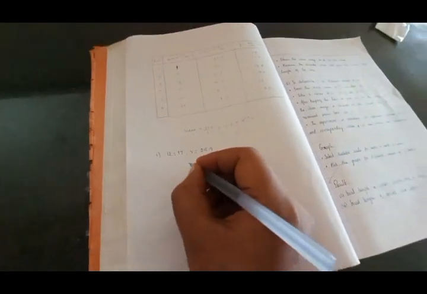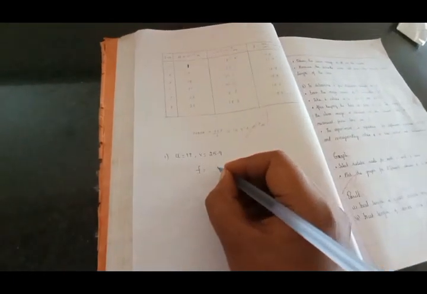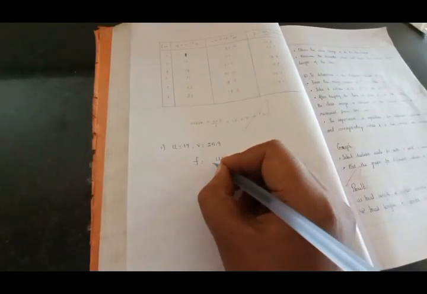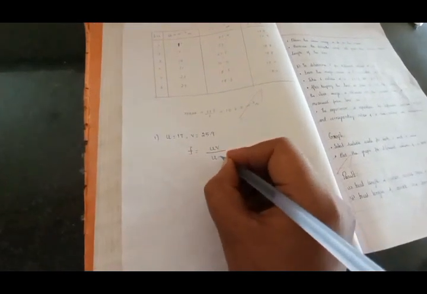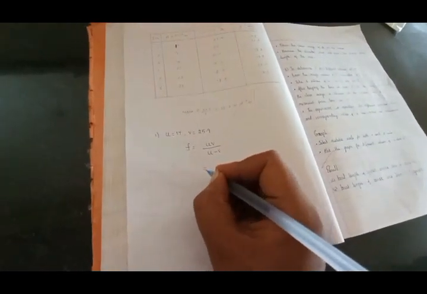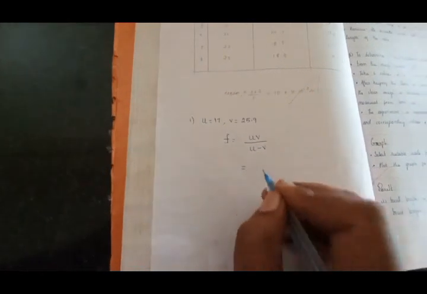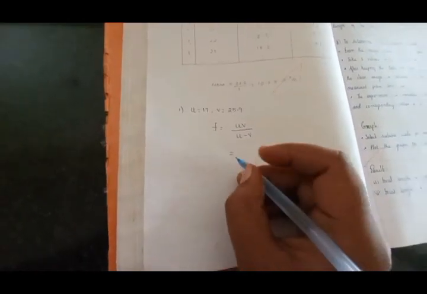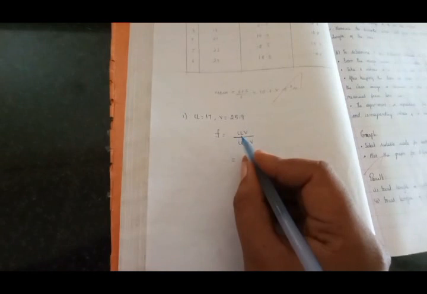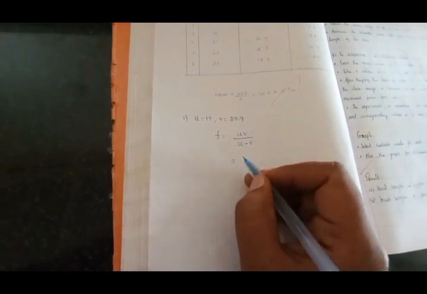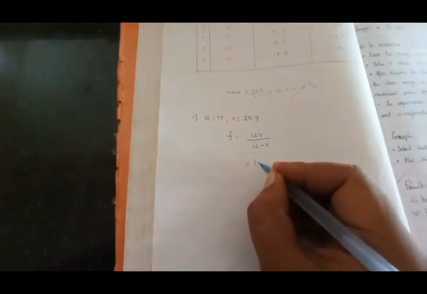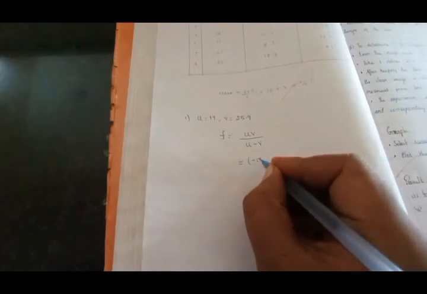Now F is equal to, the formula is UV divided by U minus V, right? According to sign convention, U has to be taken as negative. So in place of U we substitute minus 17.